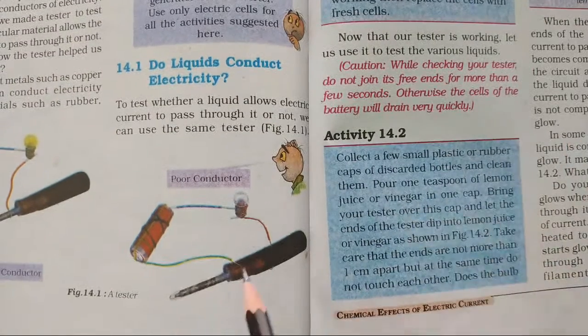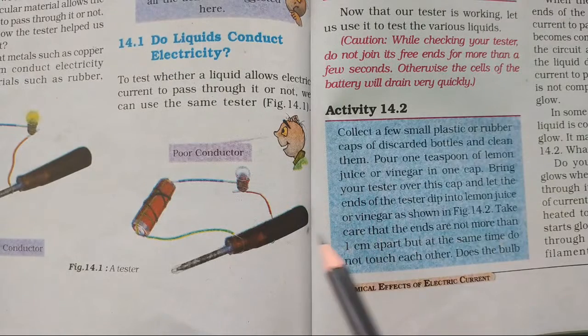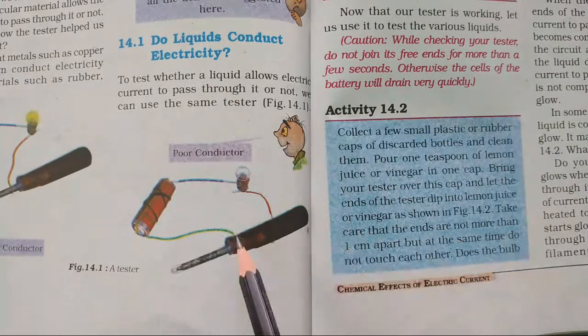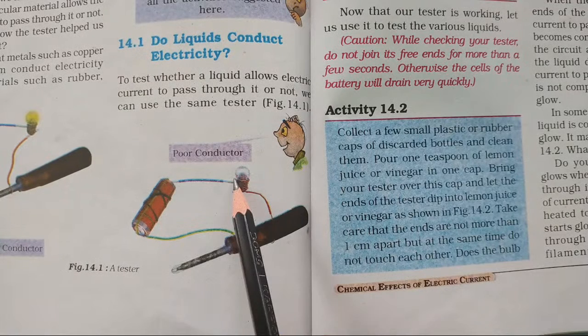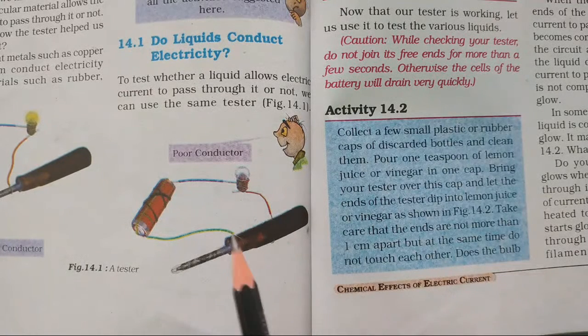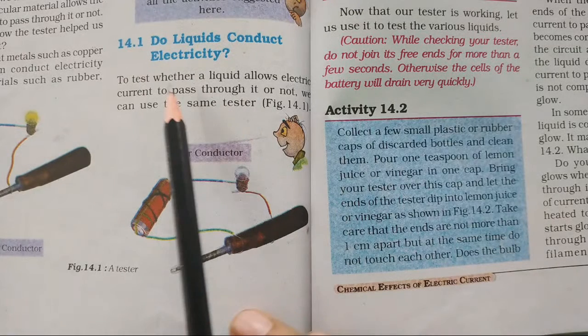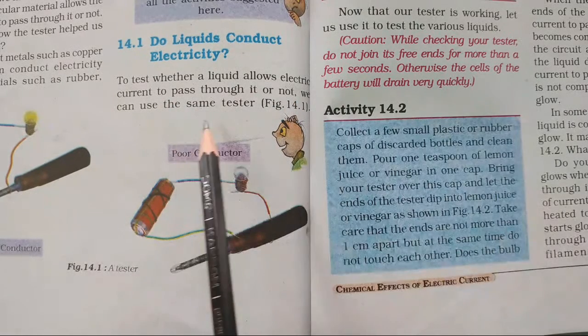Again, there is a tester there. As I told you, I will show you. You can also make a tester. There is a cell which is used to produce current. There is a bulb which will show you that when the bulb lights up, it is a good conductor. So how will you test? To test whether a liquid allows electric current, we can use the tester.